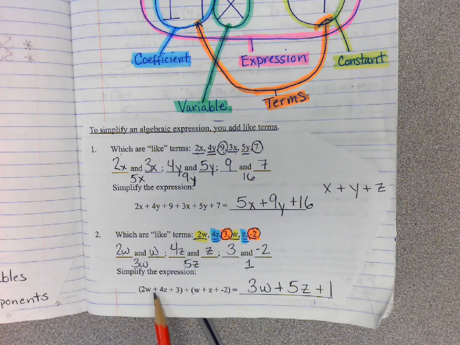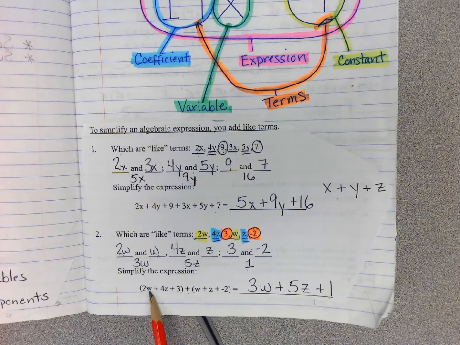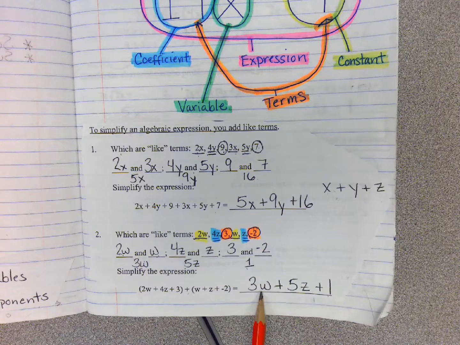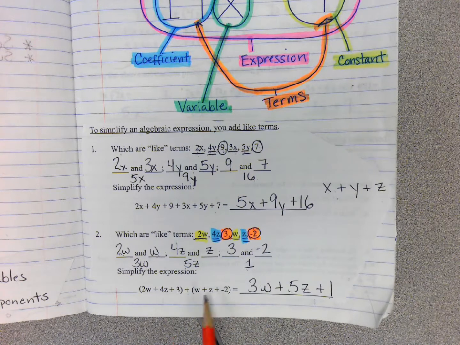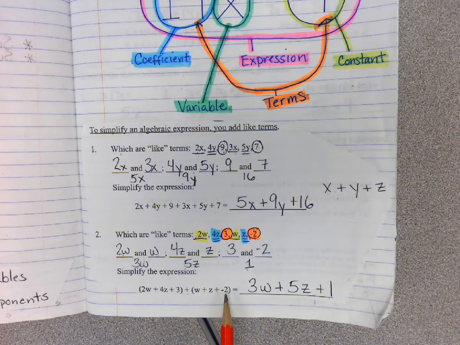So if you look here, I've got parentheses. And as long as there's a plus sign between our parentheses, when we combine them, we can almost ignore our parentheses. Put the w's with the w's, I get 3w. Put the z's with the z's, I get 5z. Put the 3 and the negative 2 together, I get 1 whole. All right? Great.